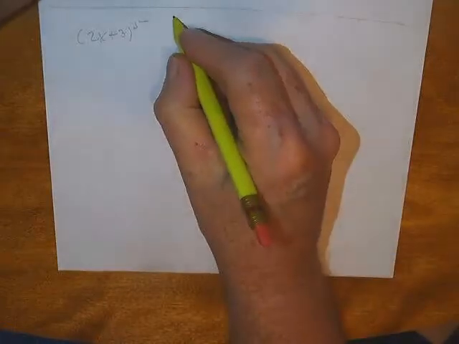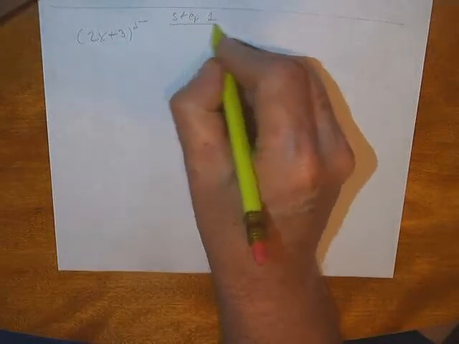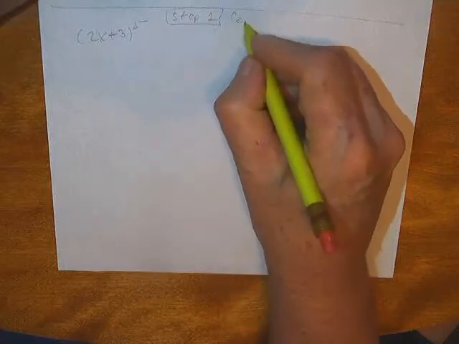Okay, welcome back. Here we're going to do an example using Pascal's triangles. Okay, so there's some specific steps you want to use to do this.